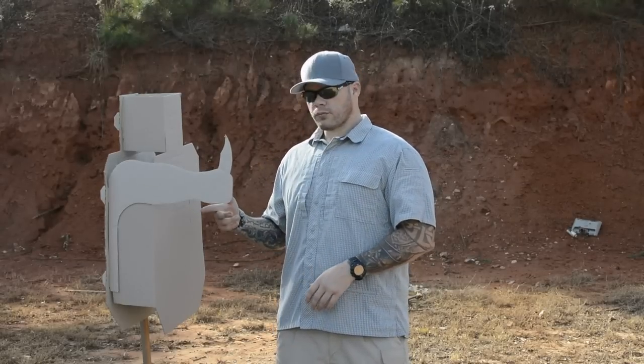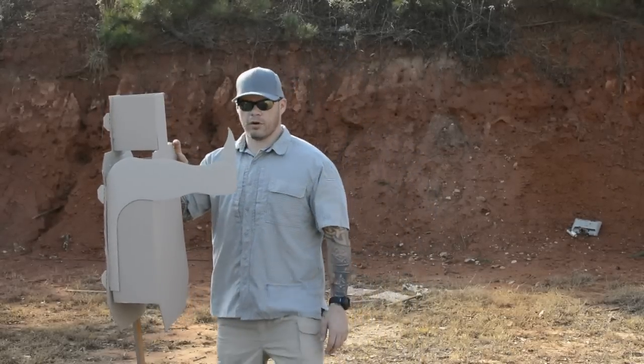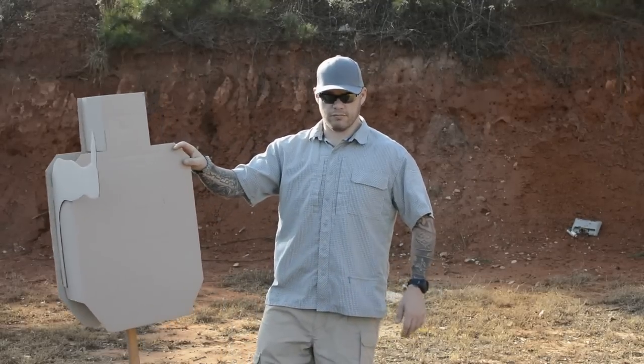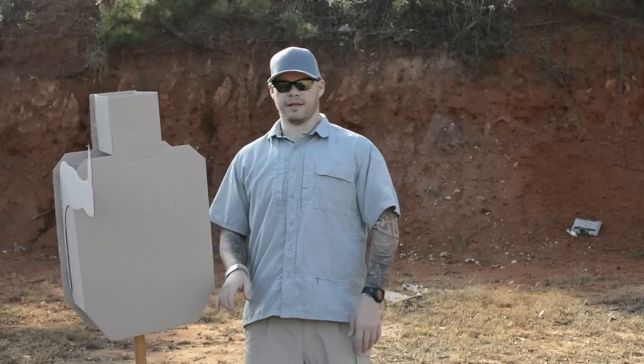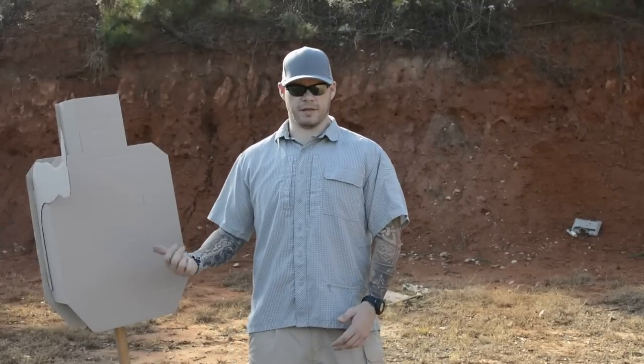Now, this is a perfect flank shot. What if he's obliqued? What if he's running somewhere else? What if he's doing any number of things to give you a shot like this? Have you ever shot a target presented in this way? Have you ever shot a threat presented in this way?